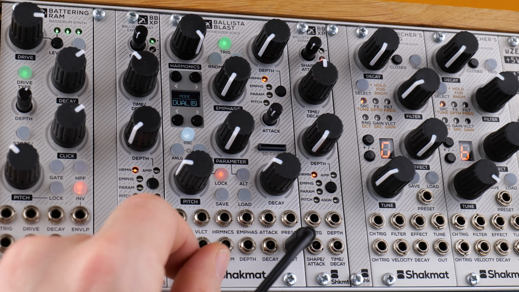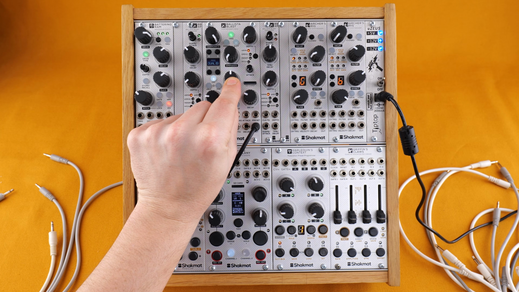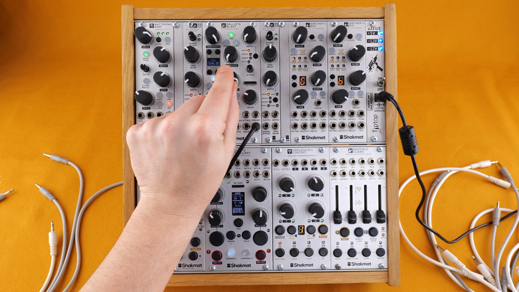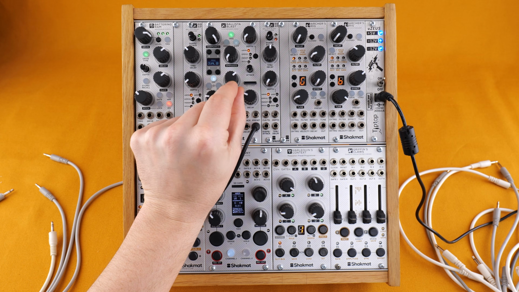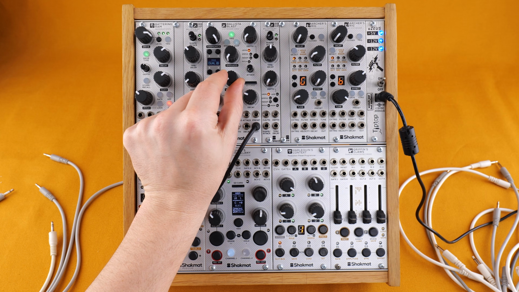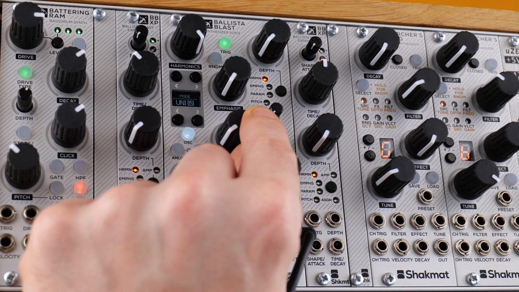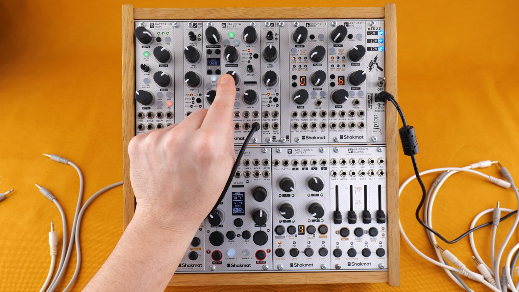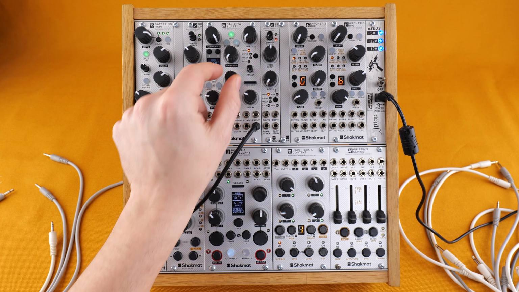This is the dual mode. We have two saws and parameter acts on the relative tuning of the second saw. Let's use the Alt button to switch to square waves. Third mode is unison, so here we have four saws mixed together. Parameter acts on the detune amount. Unison squares.